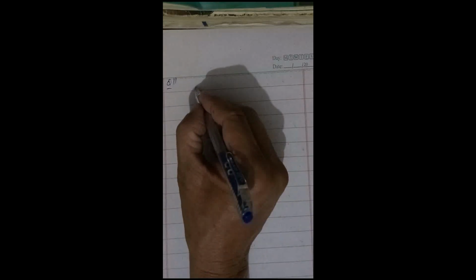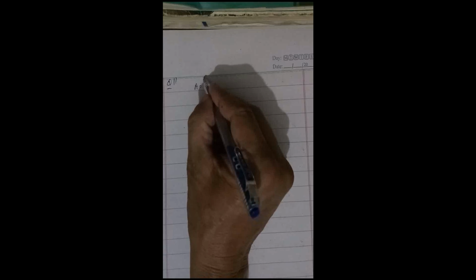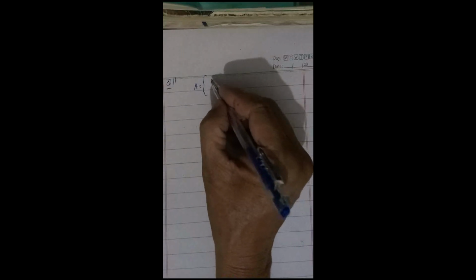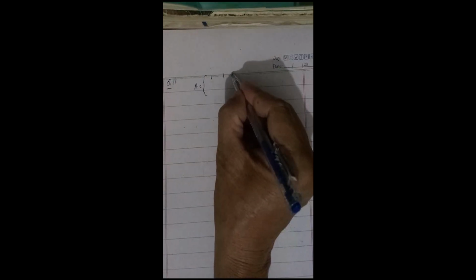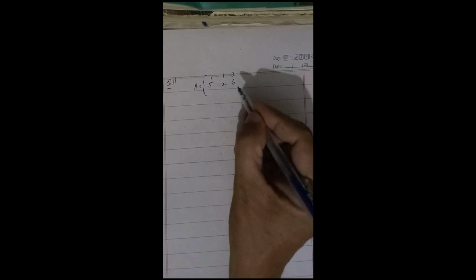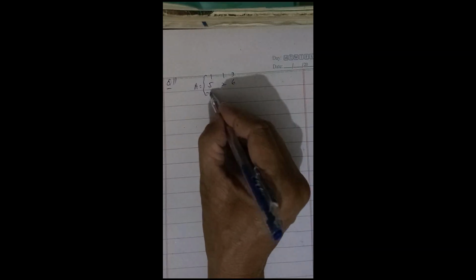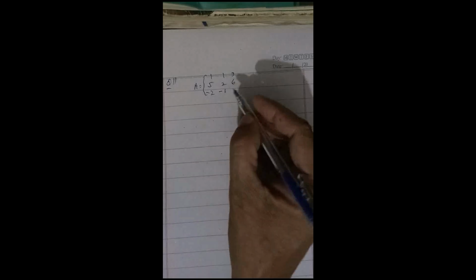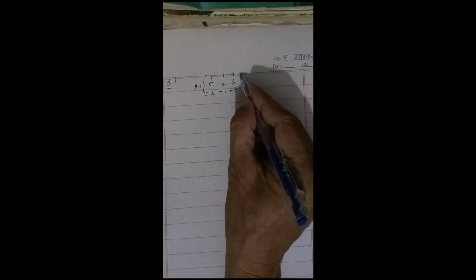in which we have matrix A as 1, 1, 3, 5, 2, 6, minus 2, minus 1 and minus 3.